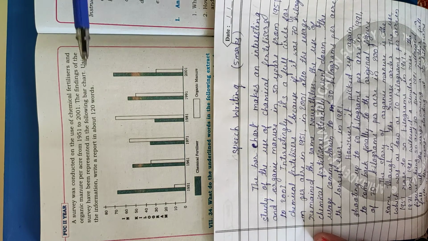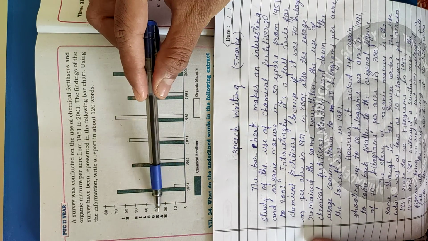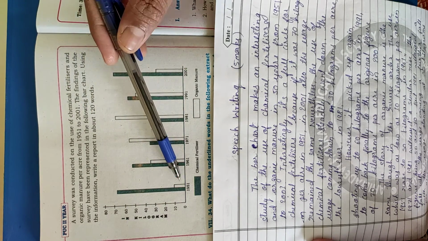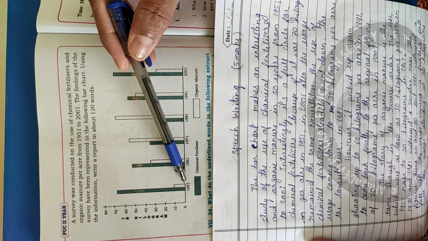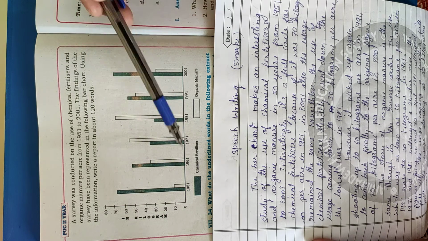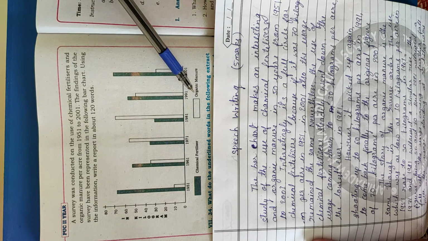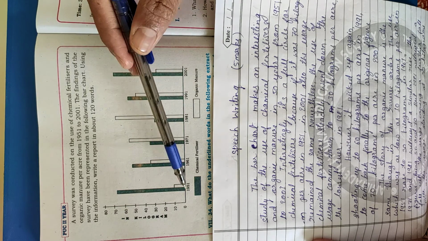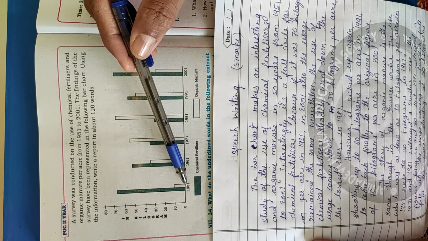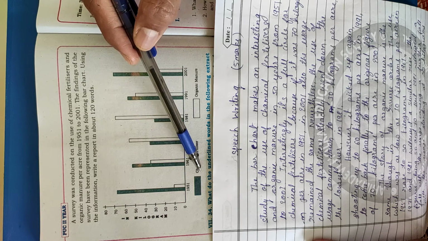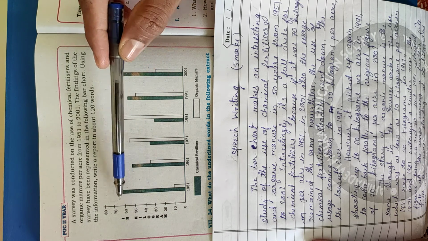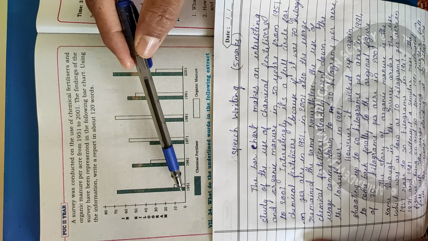Here, this vertical line contains kilograms: 10 kilograms, 20, 30 kilograms, like that. And the years: in the year 1951, this black pillar represents chemical fertilizer and this white pillar represents organic manure. In the decade 1951, the use of chemical fertilizer is 65 kilograms per acre in India.